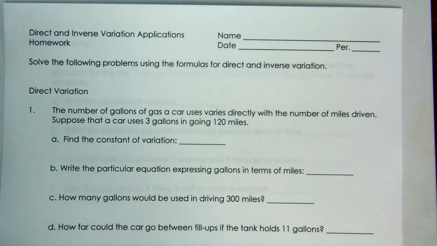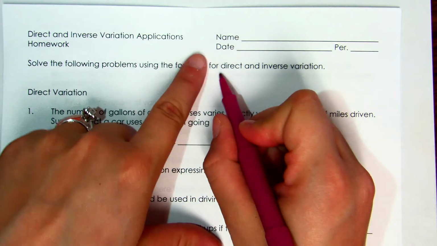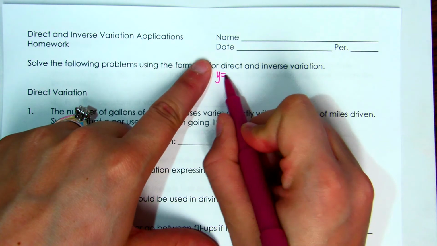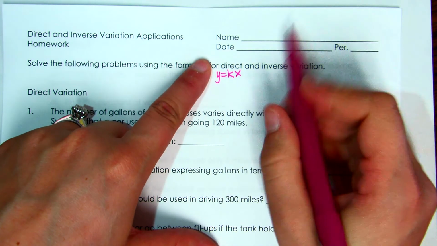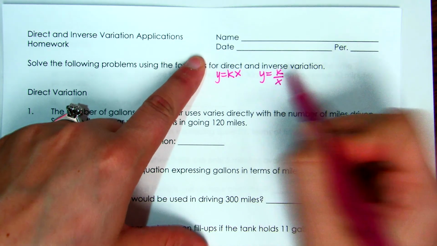Alright, this is direct and inverse variation applications. We're solving the following problems using formulas for direct and inverse variation. Reminder that direct, y equals k times x, multiplication. Inverse, y equals k divided by x.